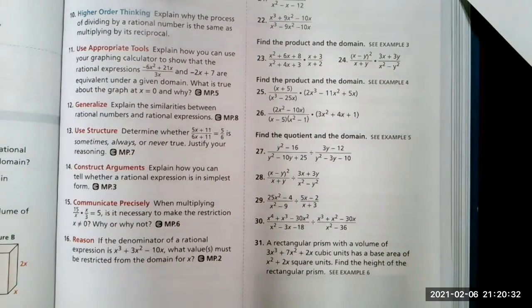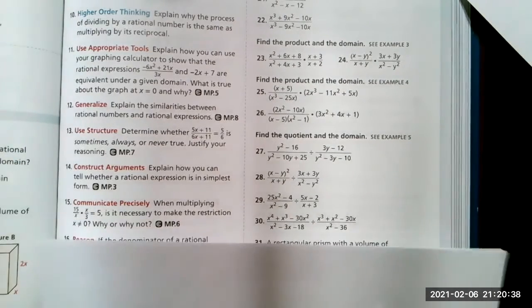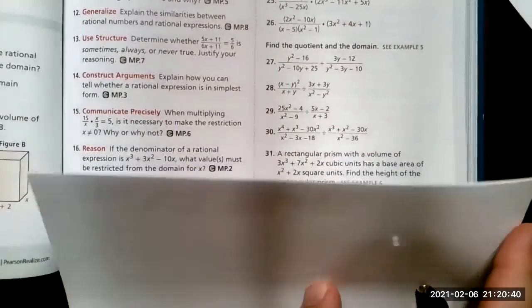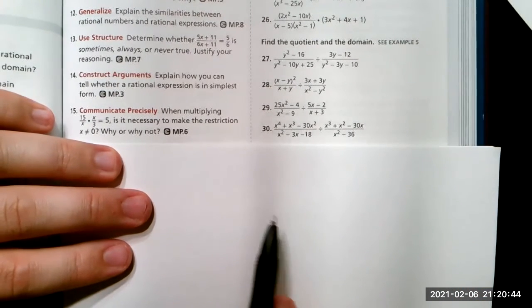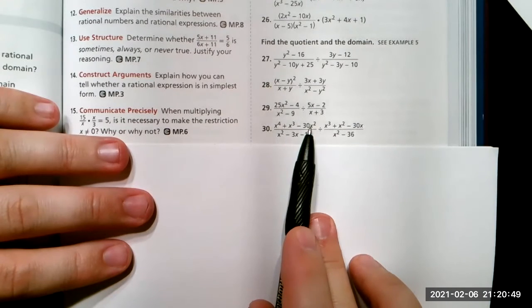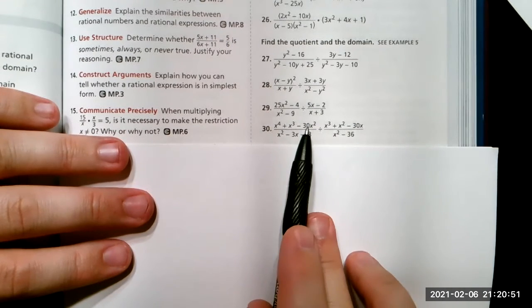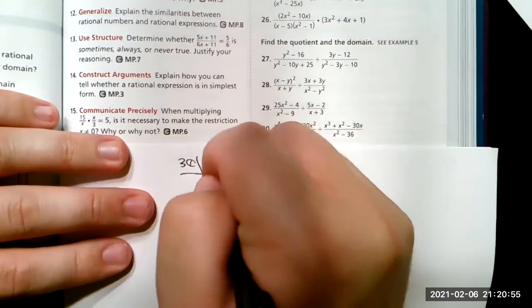Number 30, almost done. I'm guessing this is going to be a doozy. Maybe not too bad. For number 30, let's see if I can get my book up here. It looks like my first numerator, I've got an x squared that I can take out of each of those. I've got 4 here, 3 here, 2 there. So I can take 2 out of all of my terms.